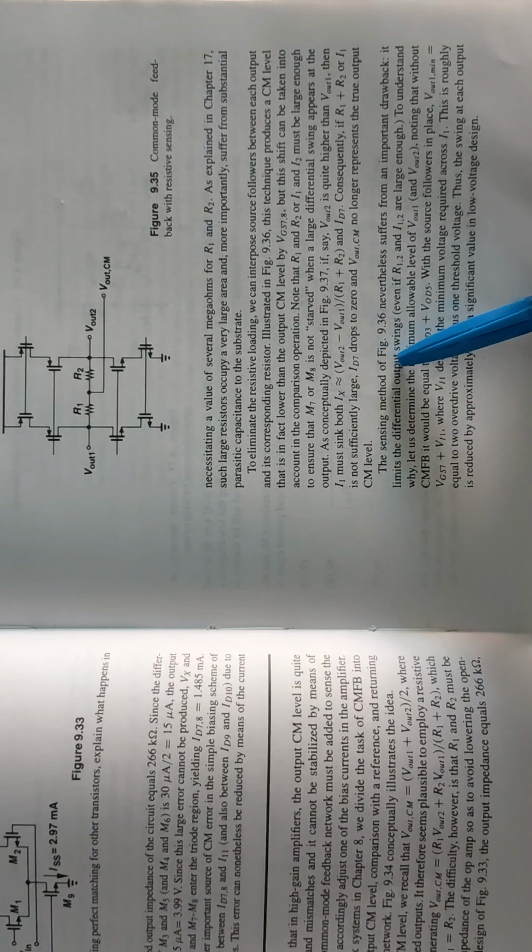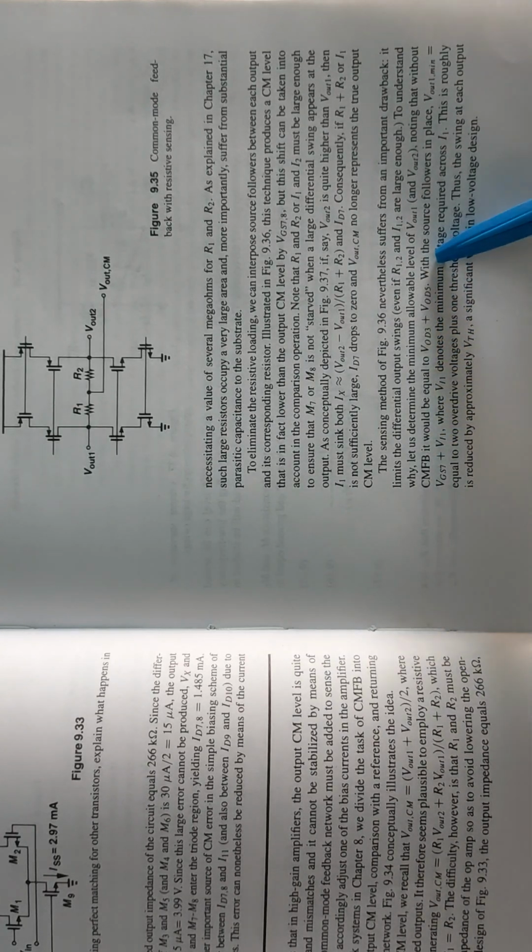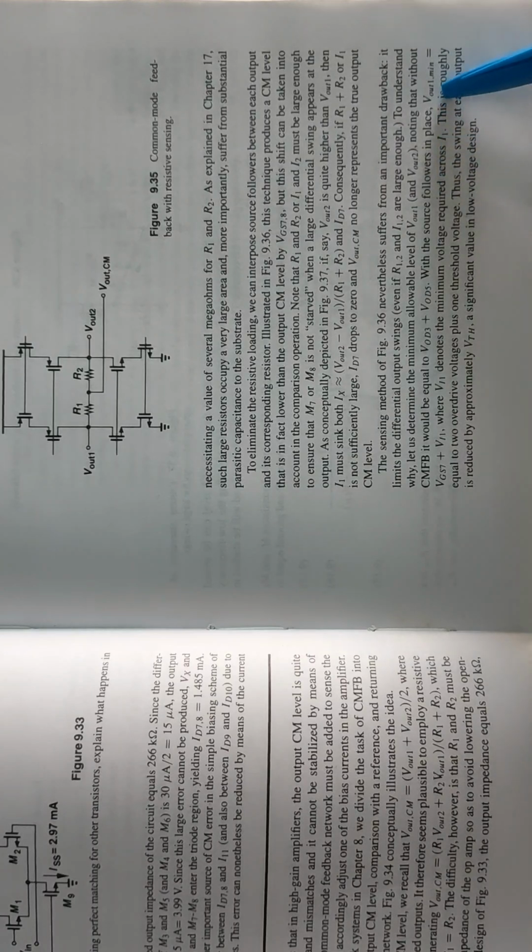This sensing method of the figure nevertheless suffers from an important drawback. It limits the differential output swings even if R1, R2 and I1, I2 are large enough. To understand why, let us determine the minimum allowable level of Vout1 and Vout2, noting that without CMFB it would be equal to VOD3 plus VOD5 with a source follower in place.